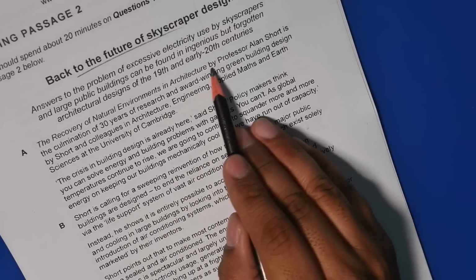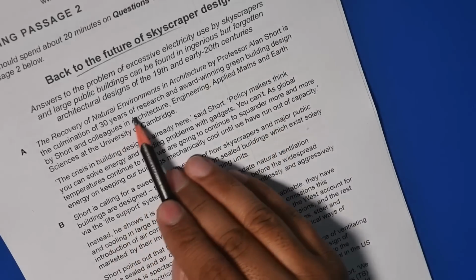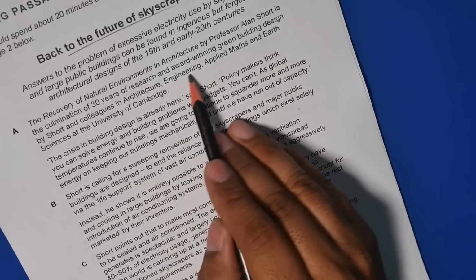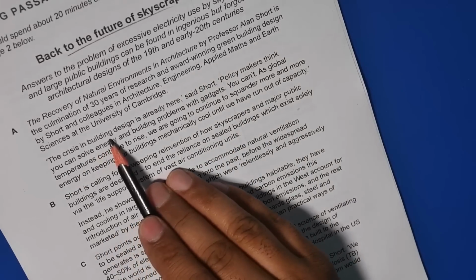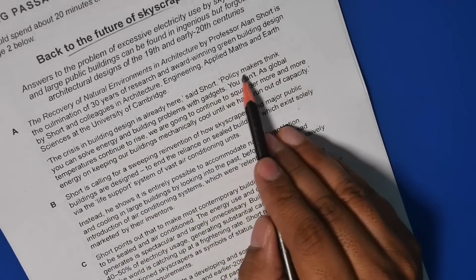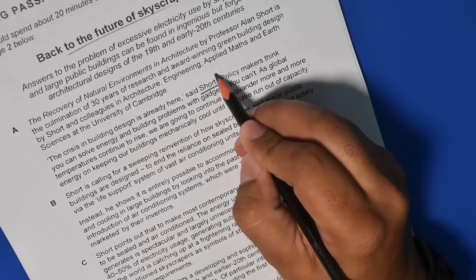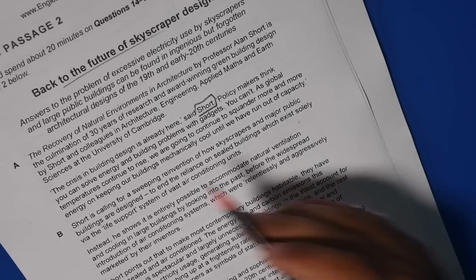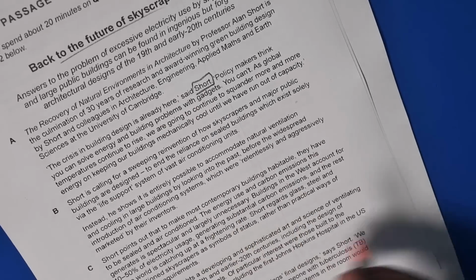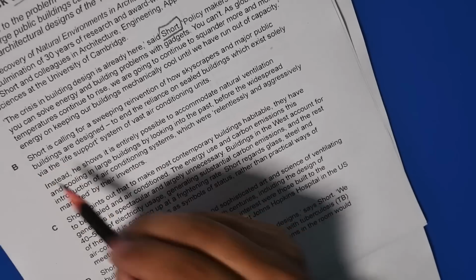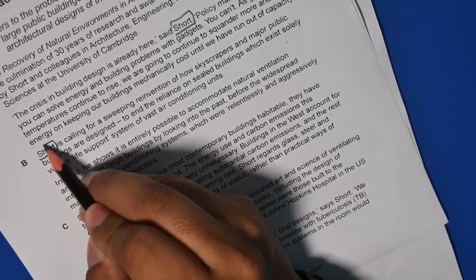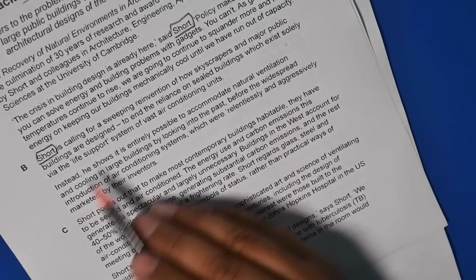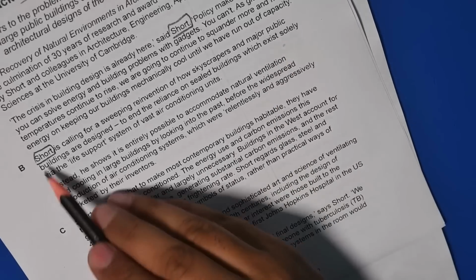Recovery of natural environment and architecture by process this, years of research and this. Okay, there is no mention. The crisis in building design is already here, said Short. Short is mentioned, but about Short, how Short tested the circulation of air in 19th century building. There is no mention of 19th century building, leave this. B, Short is calling. Again there is the word Short.